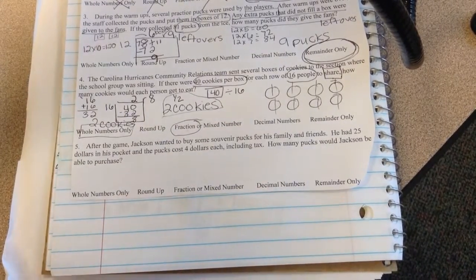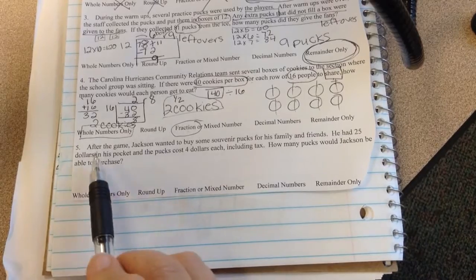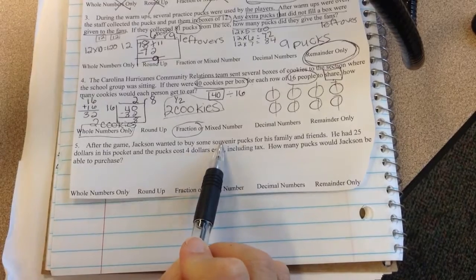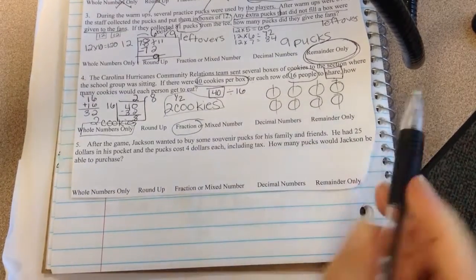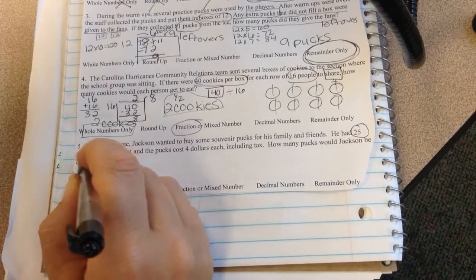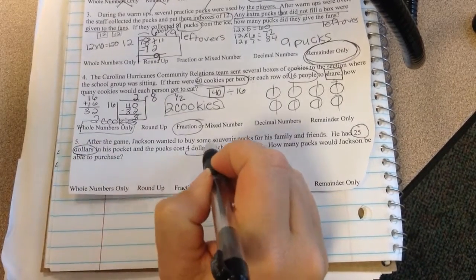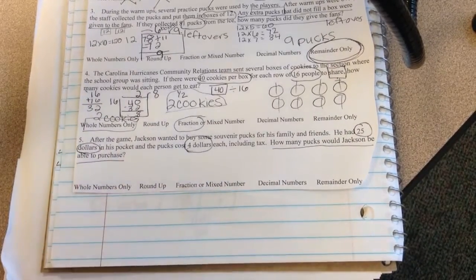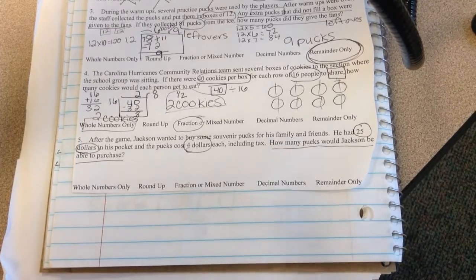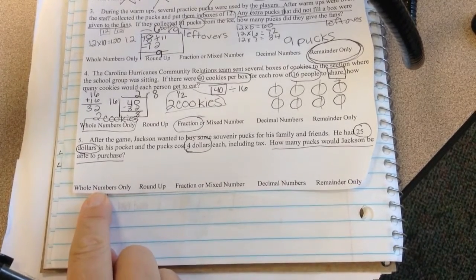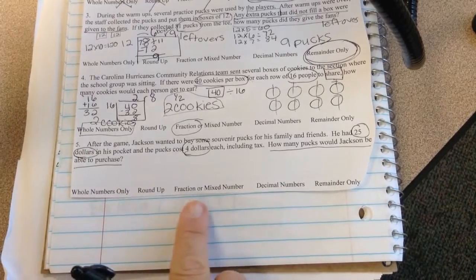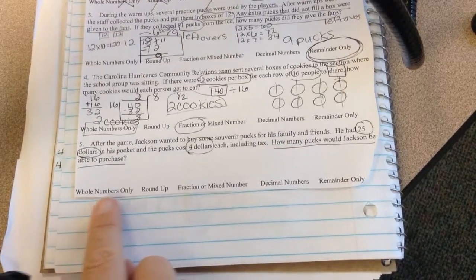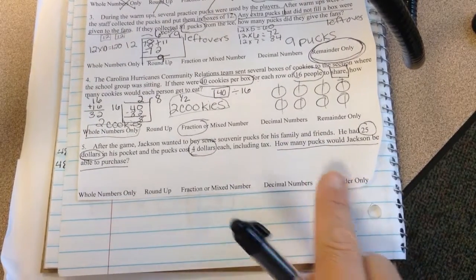All right, so we have one more here, and I want you to kind of decide this one on your own. So after the game, Jackson wanted to buy some souvenir pucks. Souvenir means what I take home to remember, for his family and friends. He had $25 in his pocket. The pucks cost $4 each, including tax. How many pucks would Jackson be able to purchase? So you need to divide and then see what you're going to do with that remainder. Are you going to leave it off and only use the whole number? Are you going to round that number up? So I'm looking to see that you've done work, you've divided, and then which one of these you're going to use and what your final answer would be.